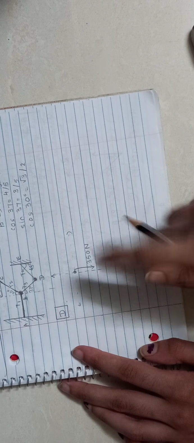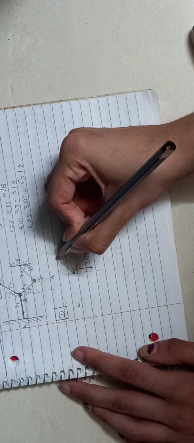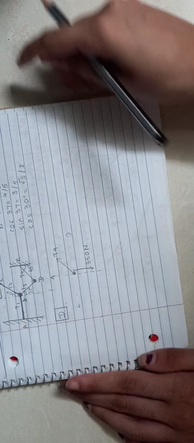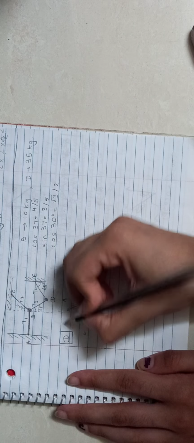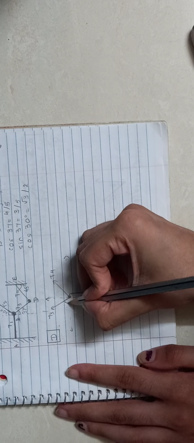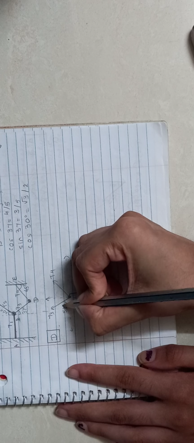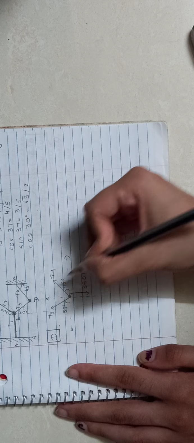I hope you can see the X and Y axis. And then this will be T4 and this will be T3. The angles are 53 degrees and 45 degrees.